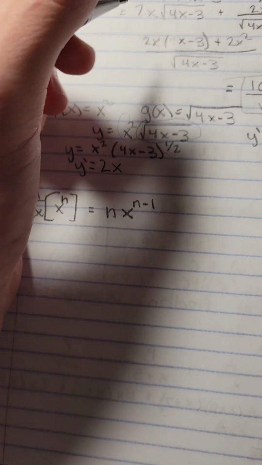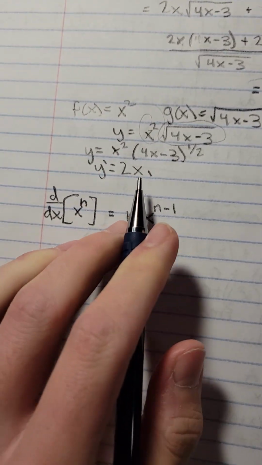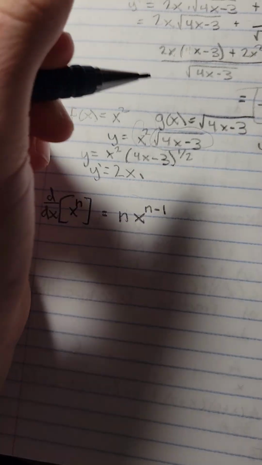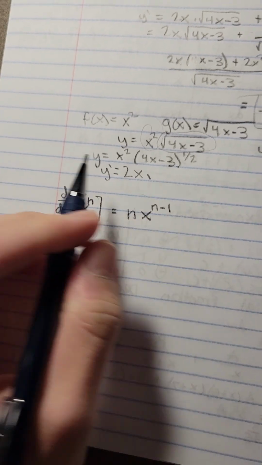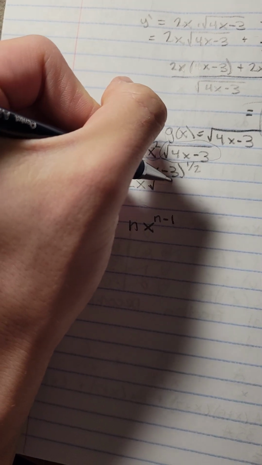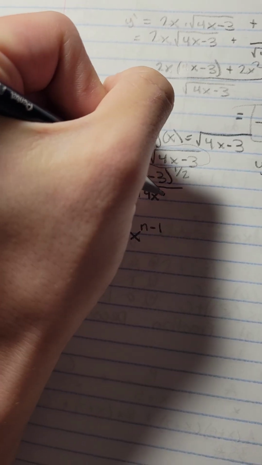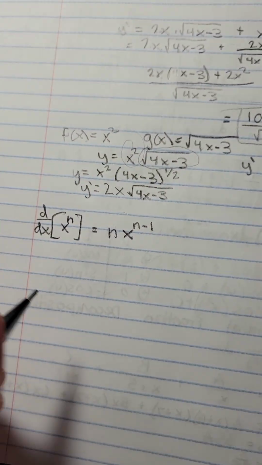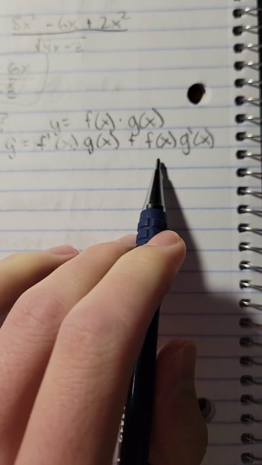So it's 2x, and then you multiply that by just g of x. And I'm going to write g of x not in the radical form right now. Actually, no, I'm going to write it in the radical form, but we need it not in the radical form when we take the derivative. So I'm going to multiply by that. So that's the first part of the equation.